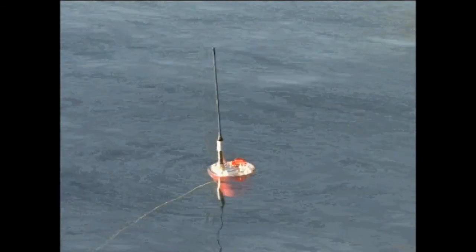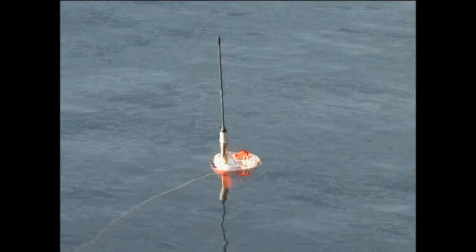A water pressure sensor begins to work at a depth of less than 4 meters, causing the EPIRB to be released from the hull and surface. The EPIRB begins to transmit a distress signal within 50 seconds of its release.